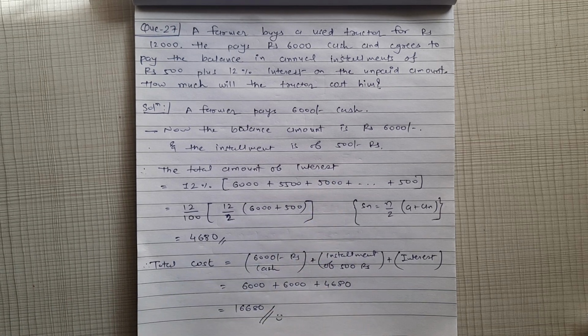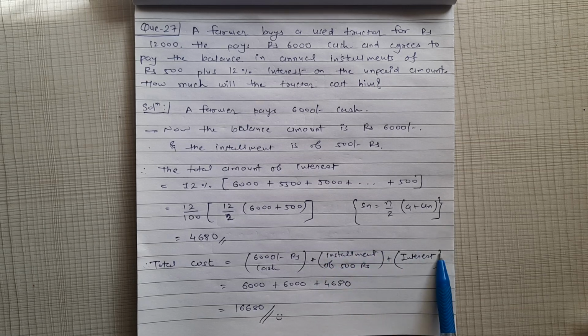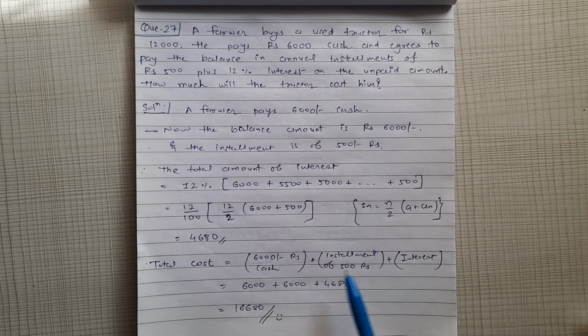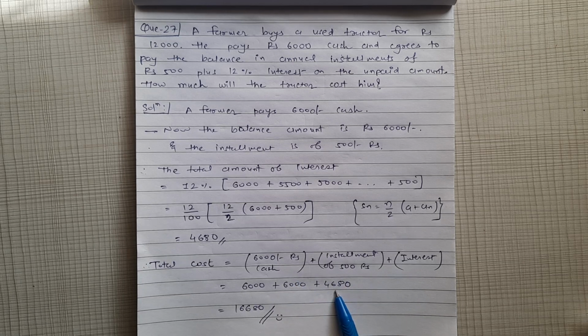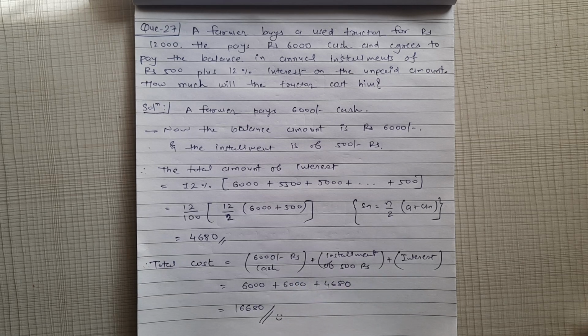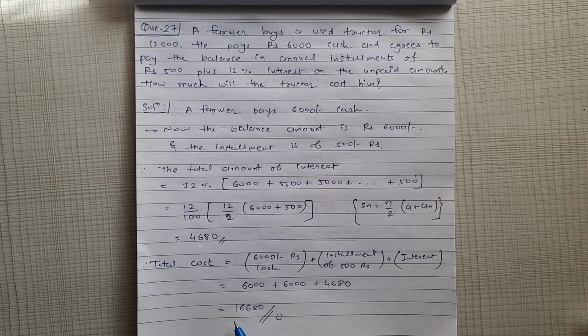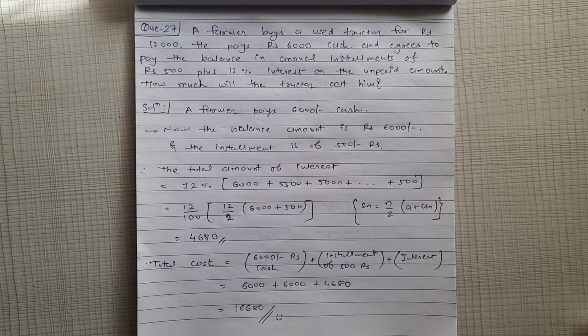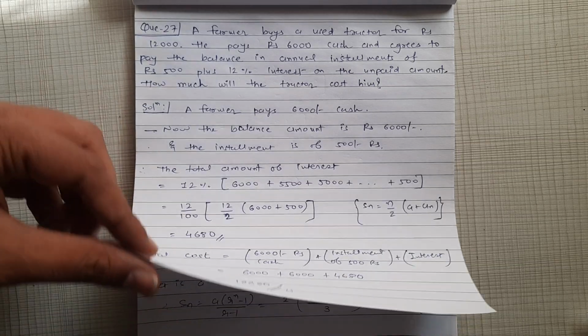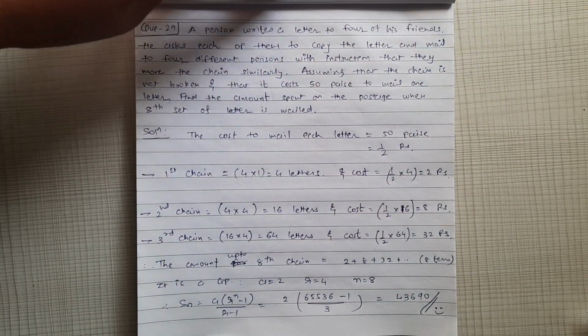Now the total cost for the farmer will be the very first amount, 6,000 rupees cash, plus the remaining 6,000 paid in installments of 500 rupees, and the interest on it. So 6,000 plus 6,000 and this interest 4680. The final amount for the farmer will be 16,680 rupees. Okay, let's go to another one.